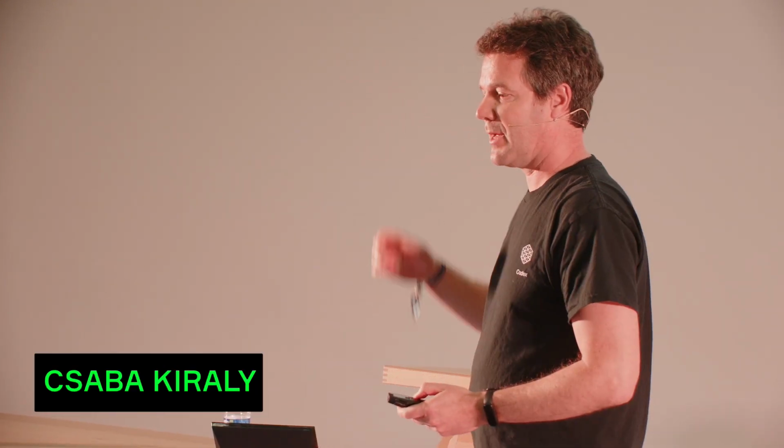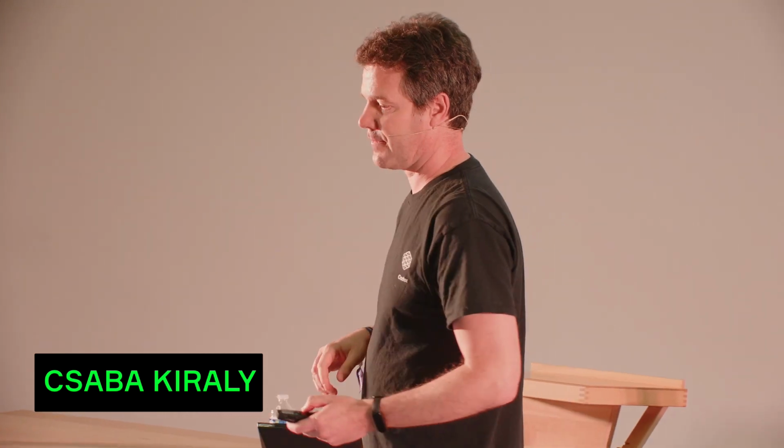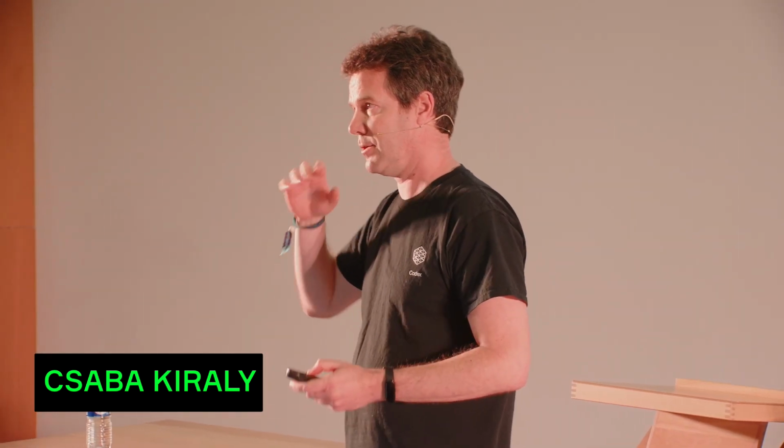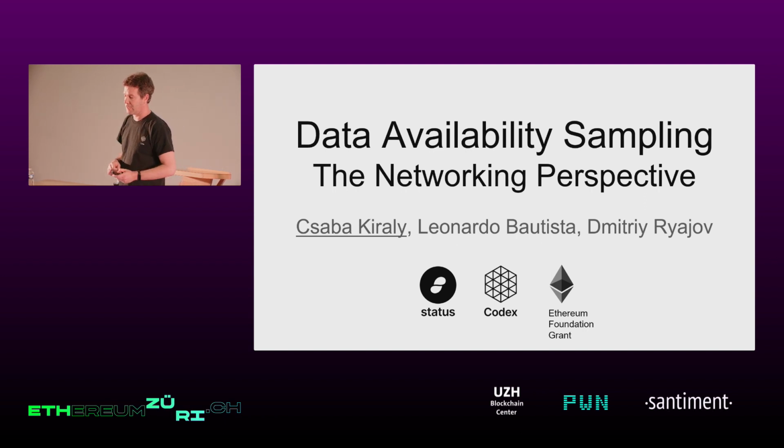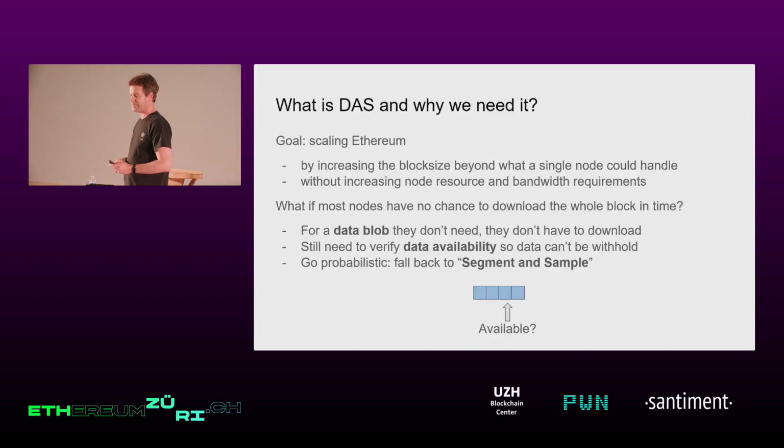So, okay, my talk will be about the networking aspects of data availability sampling, specific to the Ethereum context. This is work that we did jointly with Leonardo and Dimitri, who are my colleagues at Status. Status you might know from the Status Hub, from Keycard, from the Nimbus client. And we are all in the Codex team, which is working on decentralized storage technologies. And this work is funded by an Ethereum Foundation grant. So thanks to the Ethereum Foundation, we can work on this.